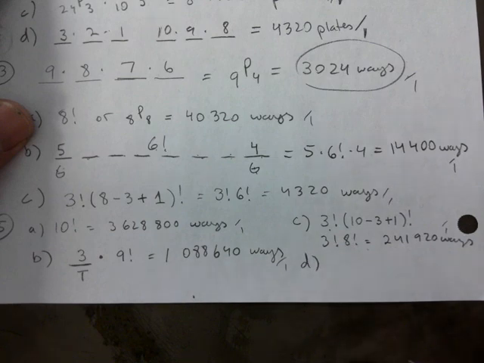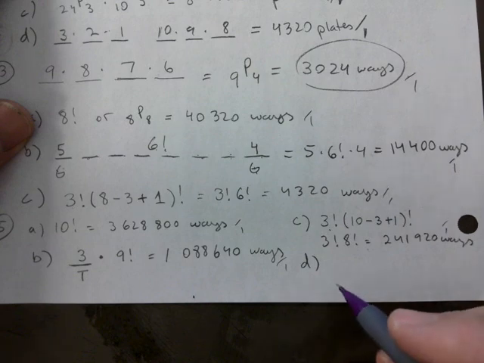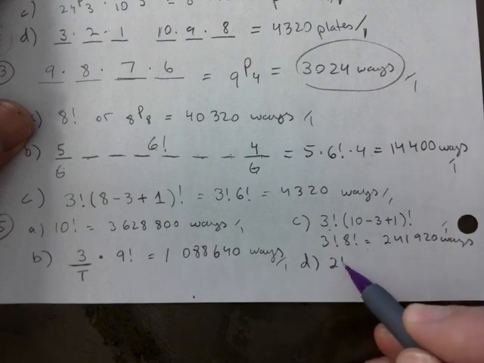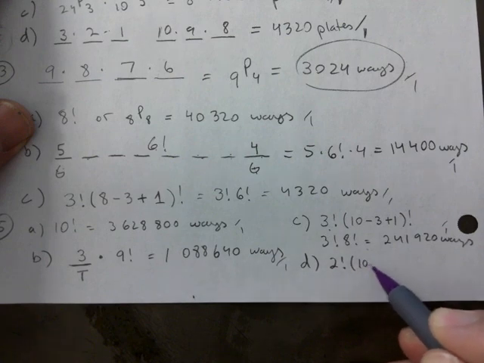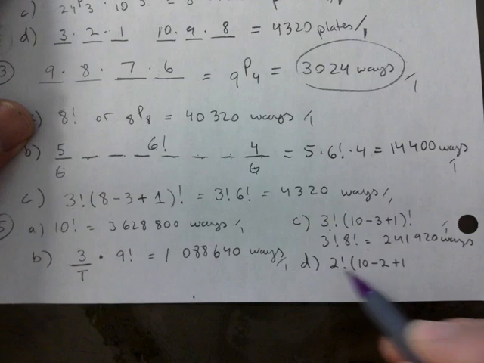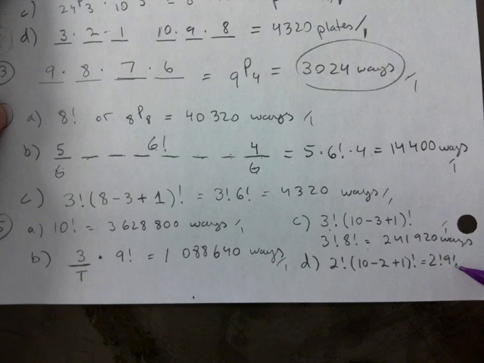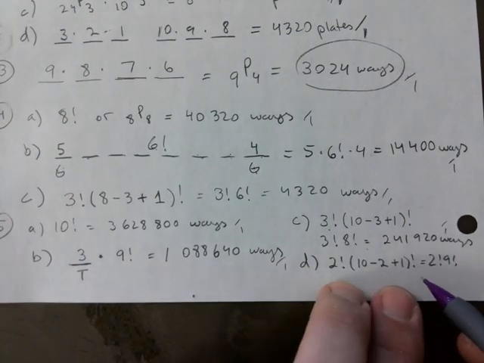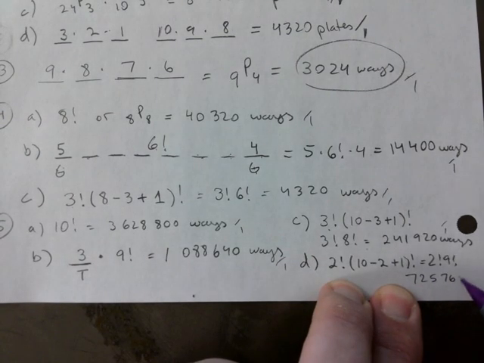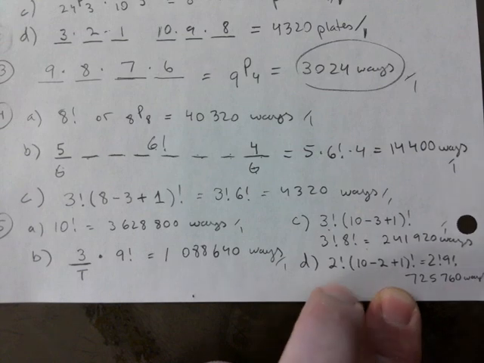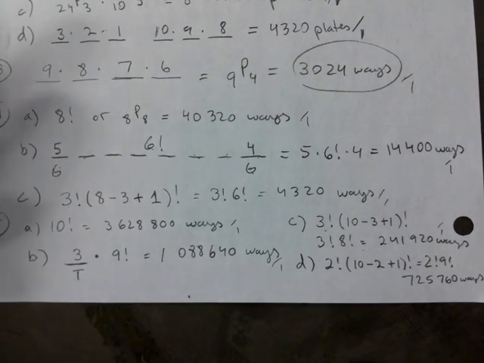D, the SUVs are parked together. So now we're grouping the SUVs. We've got 2 SUVs, so it's just 2 factorial. And then take the 10, subtract the 2, plus the 1 group that has been created, factorial that one. So it's 2 factorial, 9 factorial. That's the same answer as earlier. Somewhere earlier we did that already, but I'll just give you the answer. 725,760 ways. Always slap on something, like combination ways.